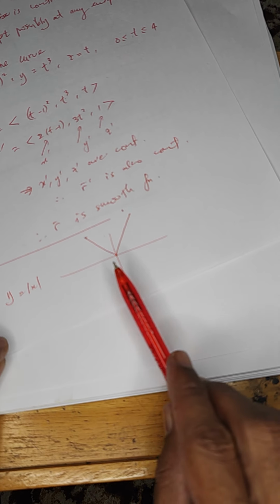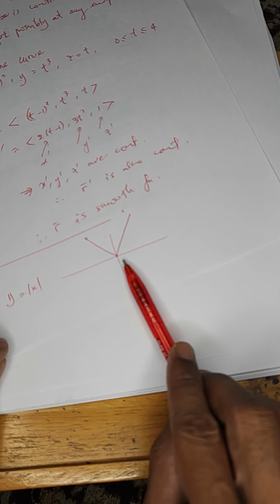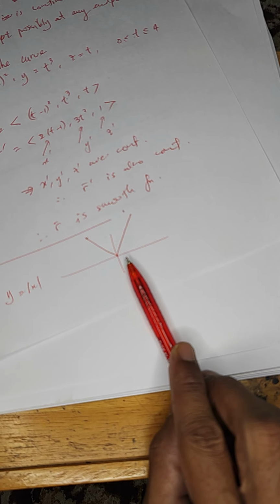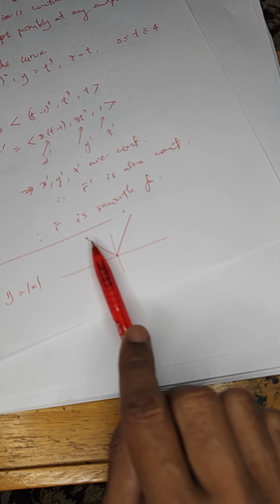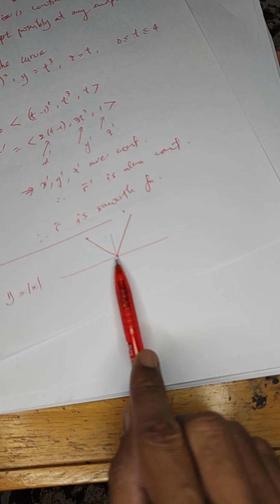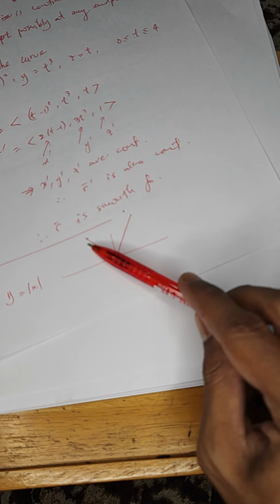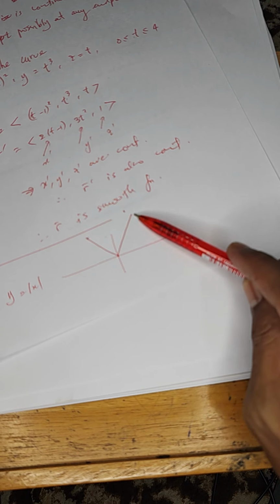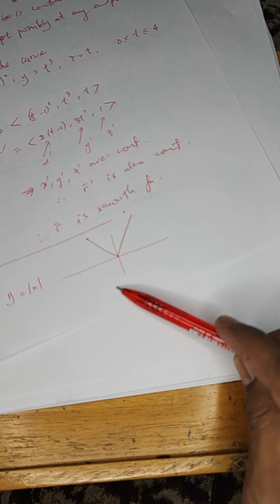Graphically we can see that the function is not smooth here. Not smooth means when you plot the graph, the direction changes suddenly. So you can see the change is very sharp. We have a very sharp corner here.